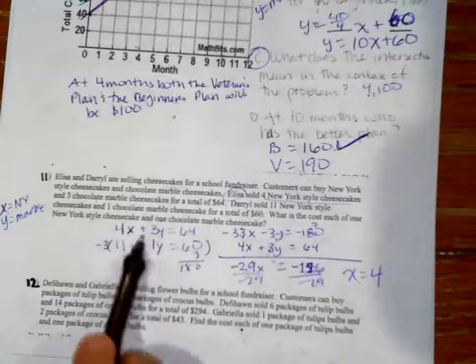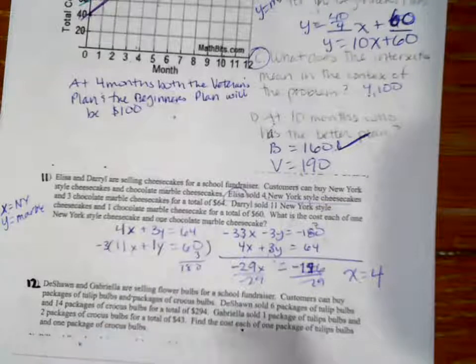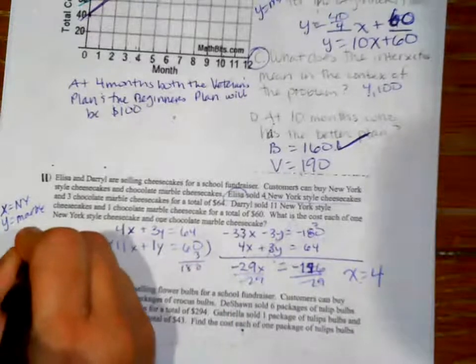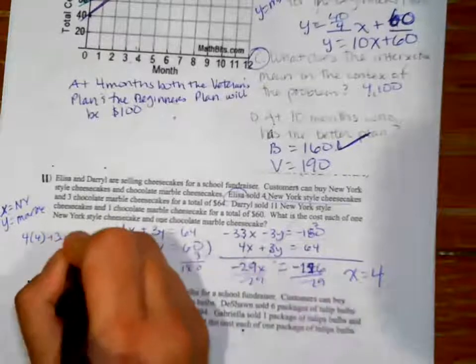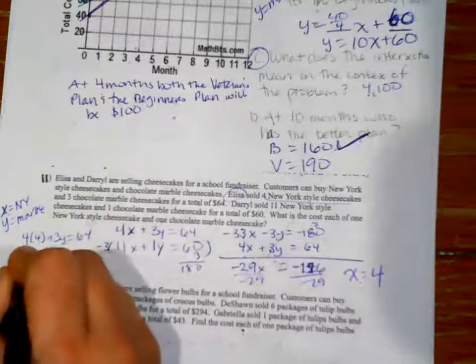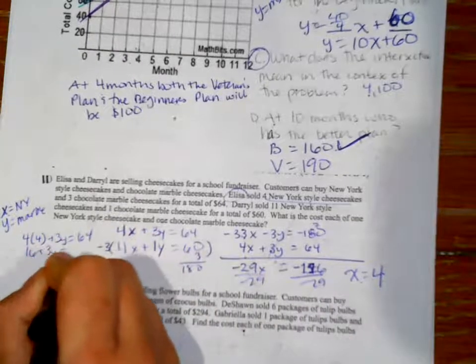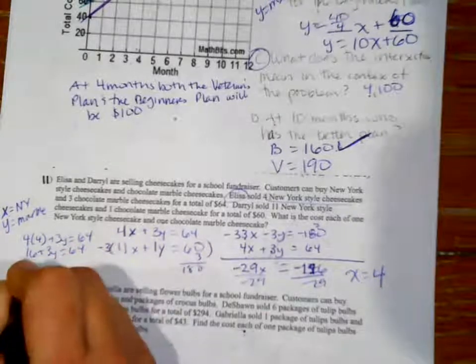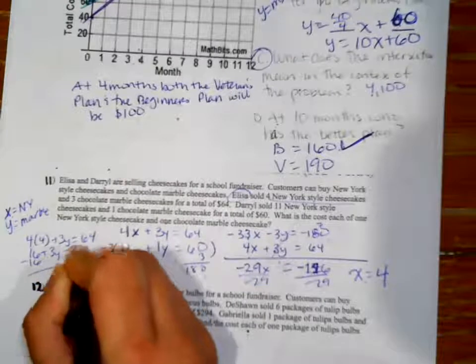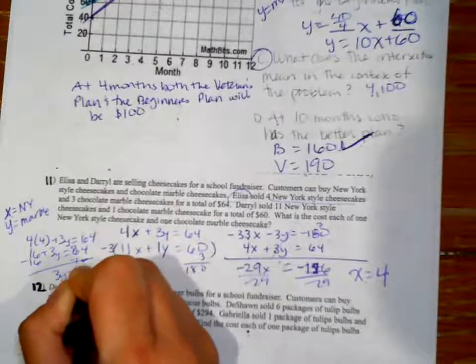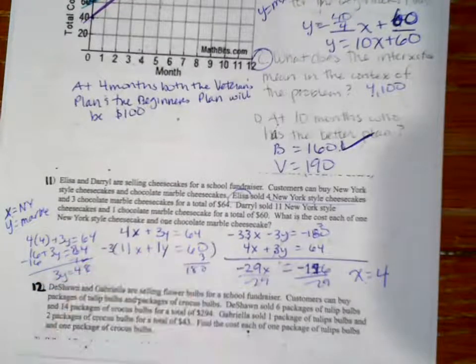So again, it doesn't matter which equation we use. I'm going to plug it into the first one. So I'm going to get 4 times 4 plus 3y equals 64. That gets me 16 plus 3y equals 64. Subtract 16 to both sides. 3y is equal to 48.